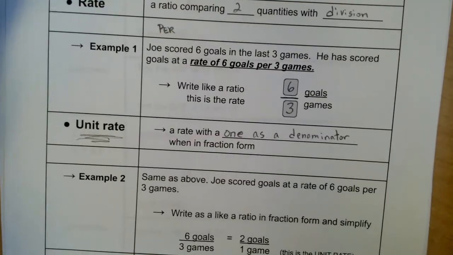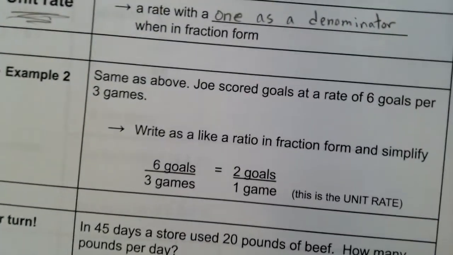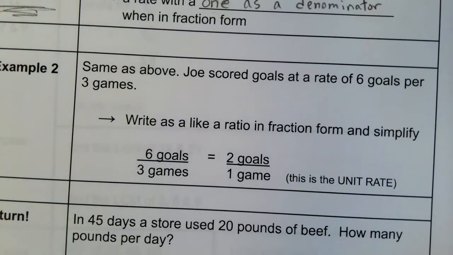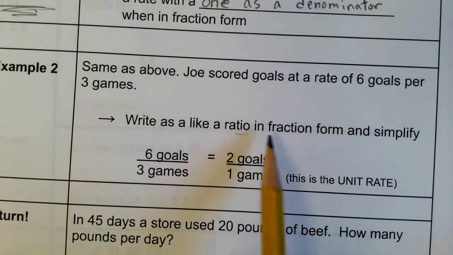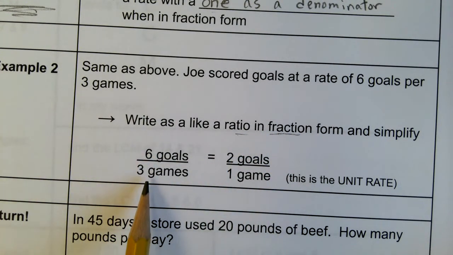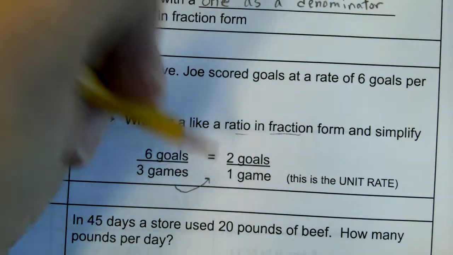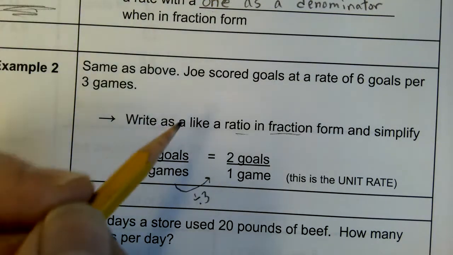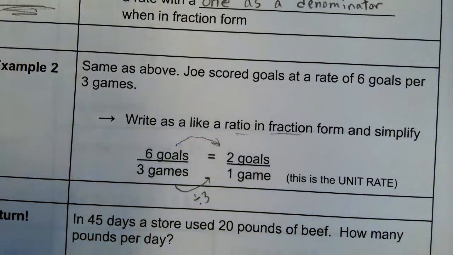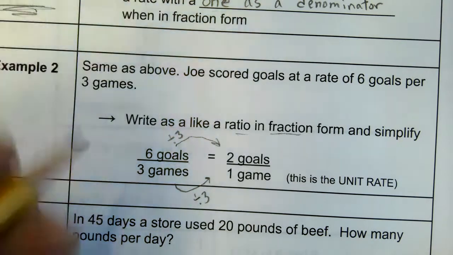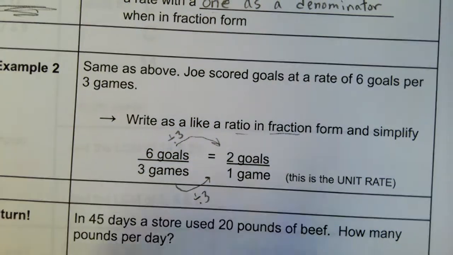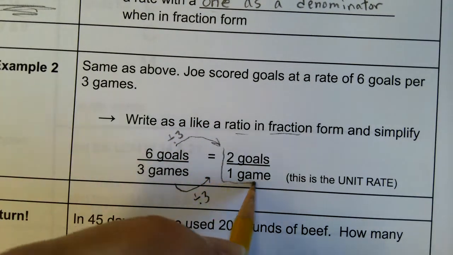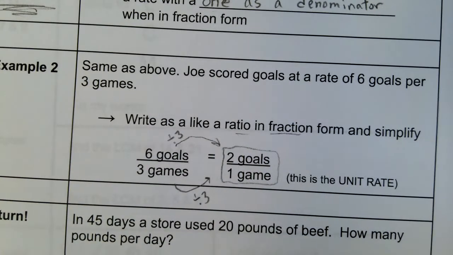So same example as above. Joe scored goals at a rate of 6 goals per 3 games. So we're going to write it like a ratio in fraction form, 6 goals per 3 games. We've already established that up above. And then we're going to get it where it has a 1 on the bottom. So what do we do to a 3 to get it to be a 1? We divide by 3. Since we divided by 3 on the bottom, we've got to divide by 3 on the top. 6 divided by 3 is 2. So as a unit rate, he scored 2 goals per 1 game.